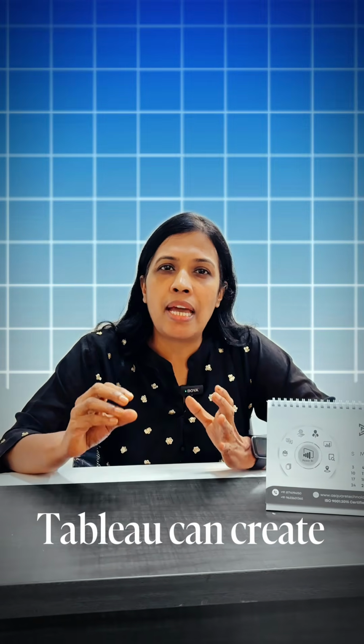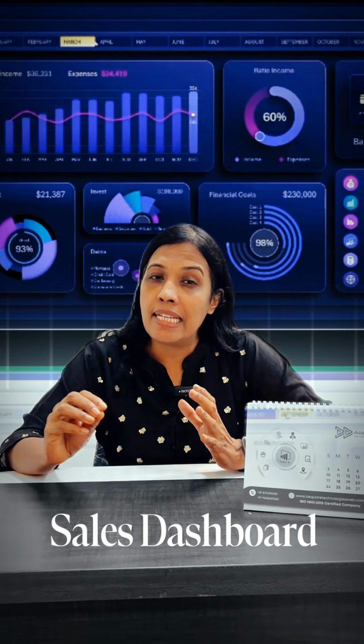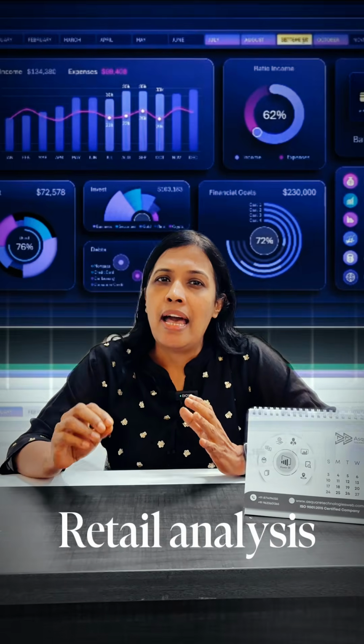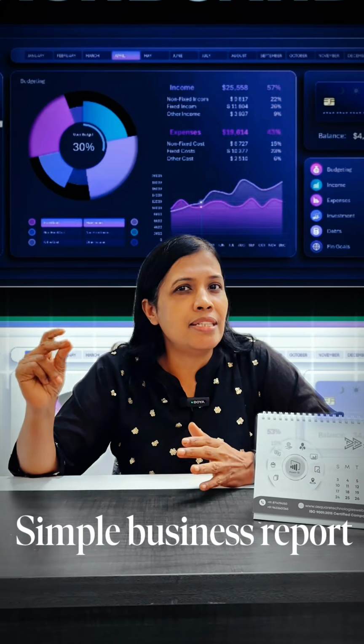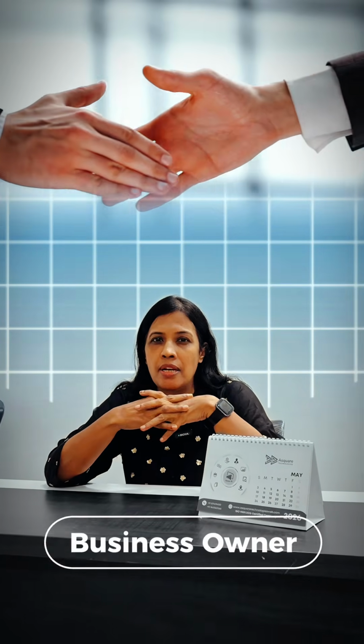Here is an interesting part. Tableau can create dashboards like sales dashboard, retail analysis, and simple business report in just minutes. So whether you are a student or a working professional or a business owner, Tableau helps you to think visually.